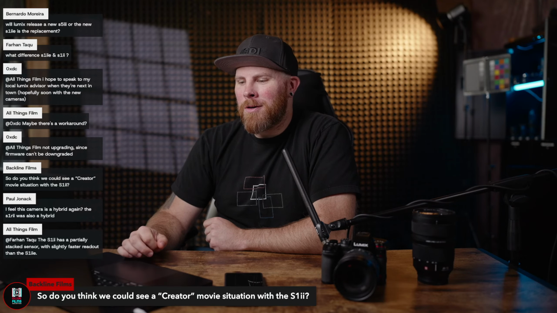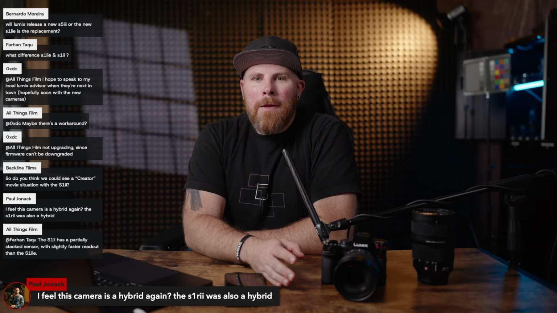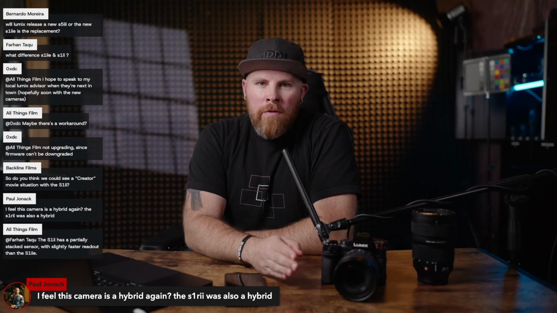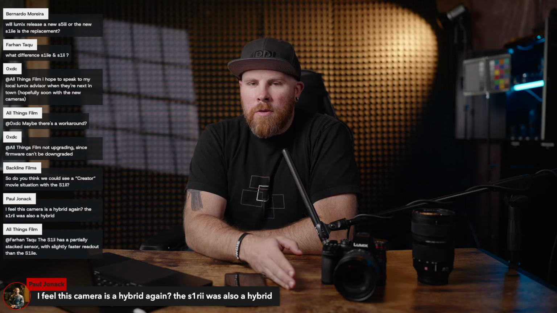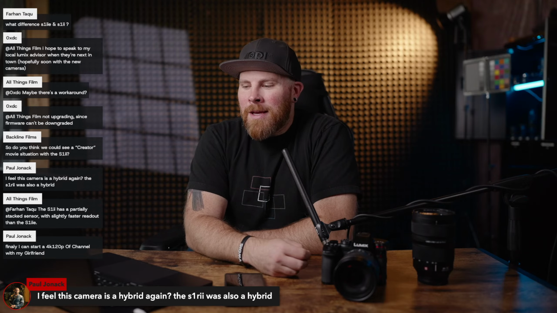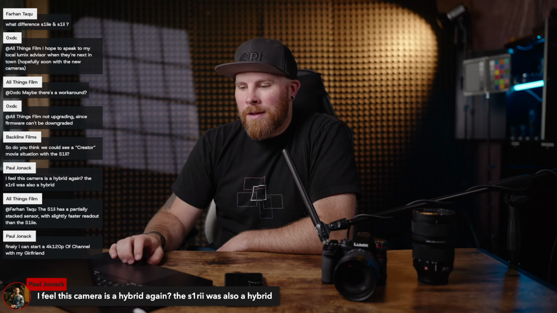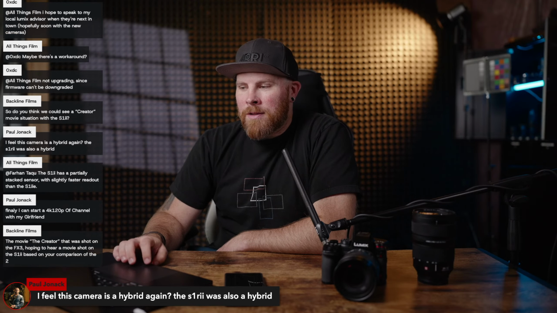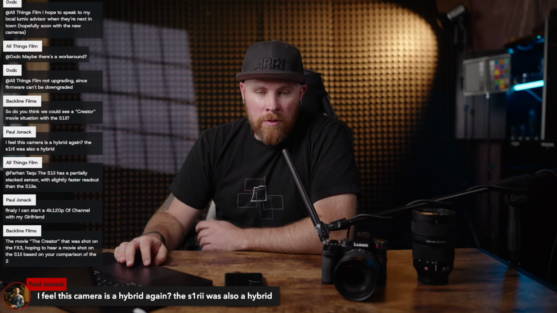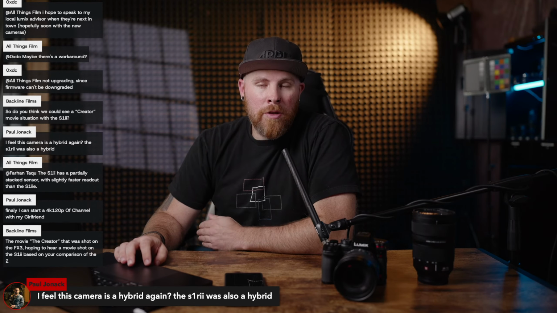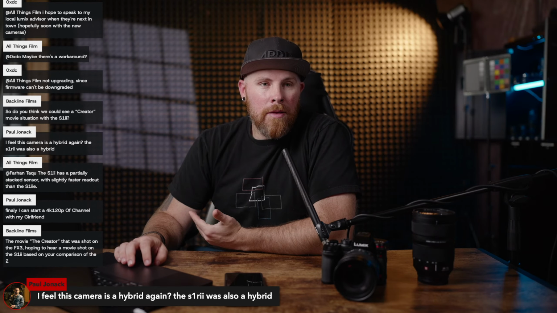Here's the thing, though. I'm a little torn because I love the sensor on the S1R Mark II. The more I shoot with it and see side-by-side footage of the S1R II versus the S1 II, I think the S1R Mark II image looks slightly better. It looks stunning still. The S1 II also looks really, really good, and I think it looks better than the S5 II and the S5 IIX. But man, the S1R II is pretty stunning.